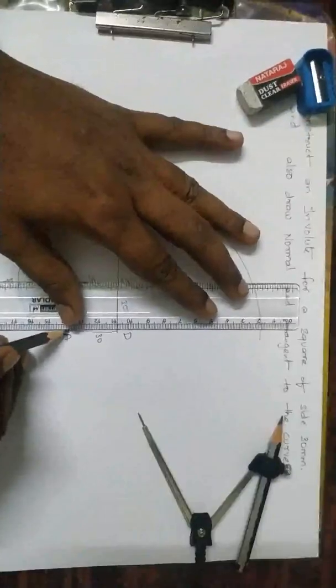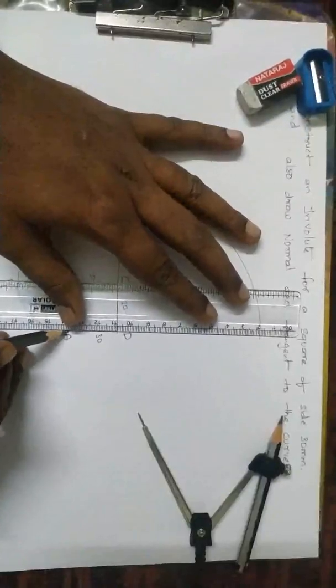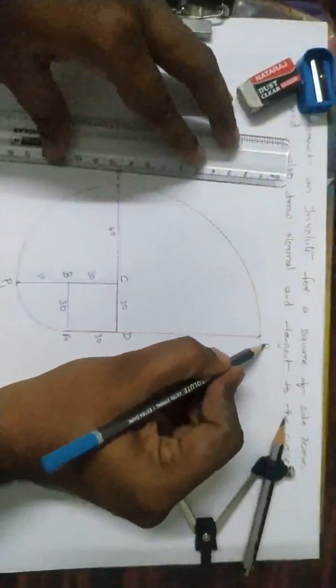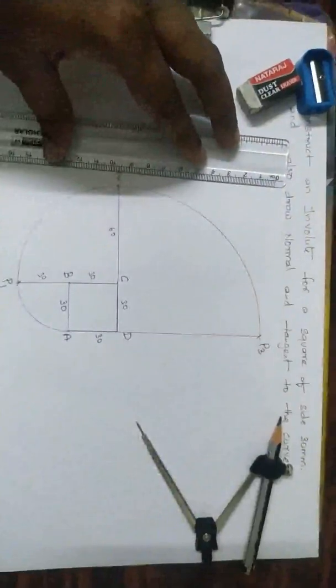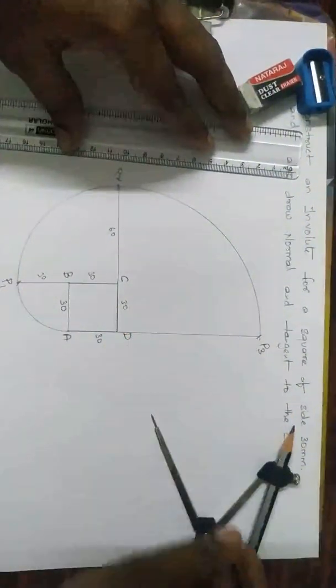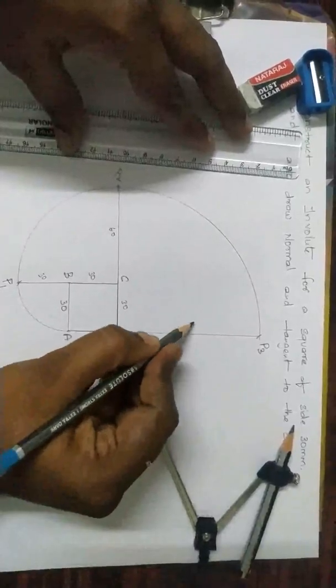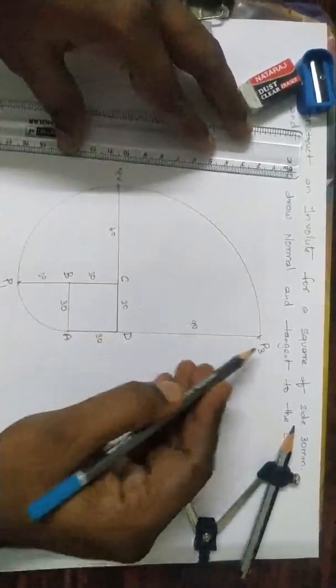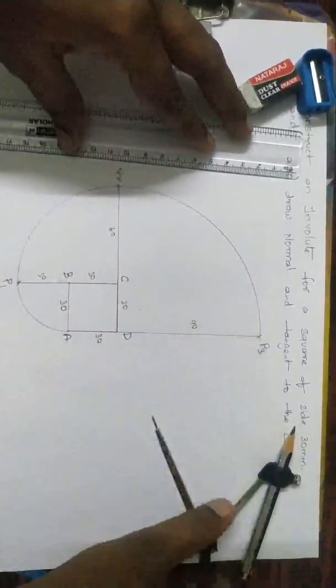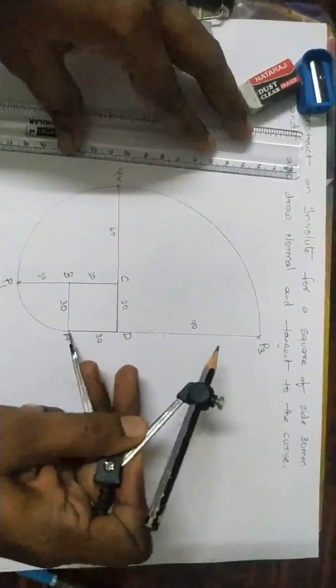Now from A to D, draw a straight line. Now what is this point? This is P3. Done. Next I have to unwind all four sides together. This is how much? This is 90. D P3 is 90. Next, A to P3. Now, A to P3 up to here.